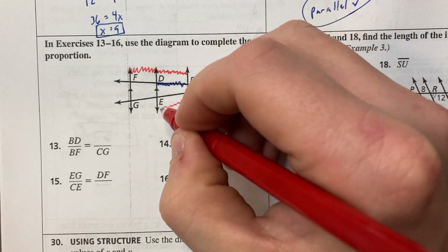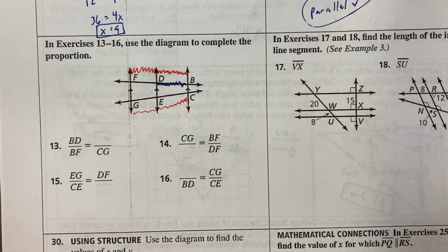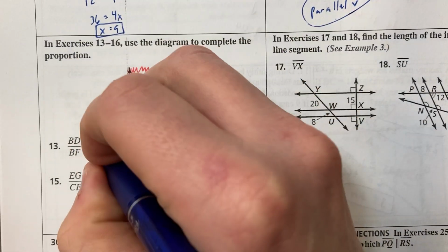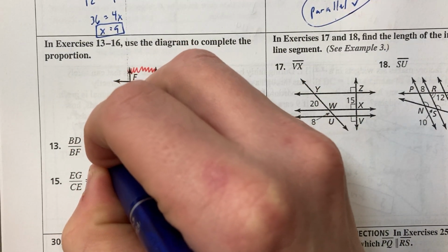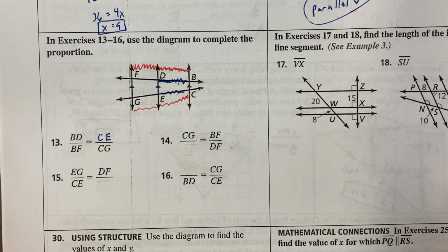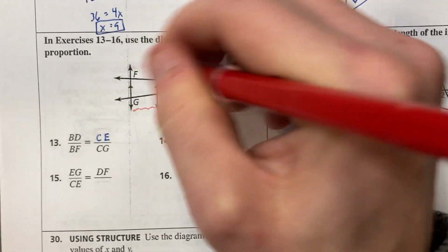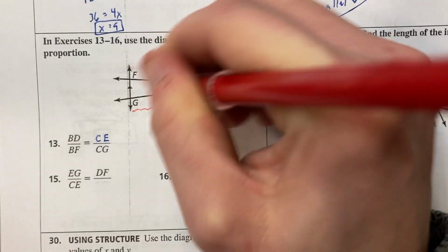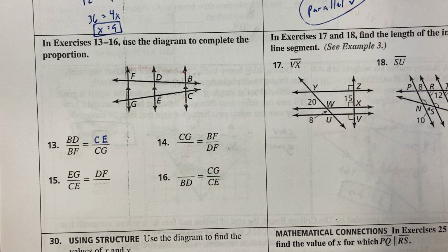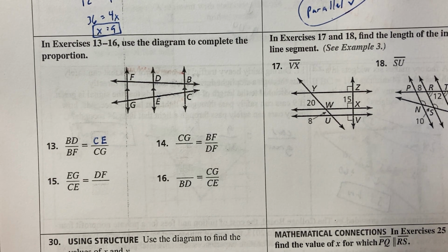Now CG is the whole length. So you gotta be consistent. We're gonna say blue is to red as blue is to red, so that'd be EC or CE, doesn't matter. As long as you are consistent on how you match those up. You try 14, 15, and 16, see what you end up getting.